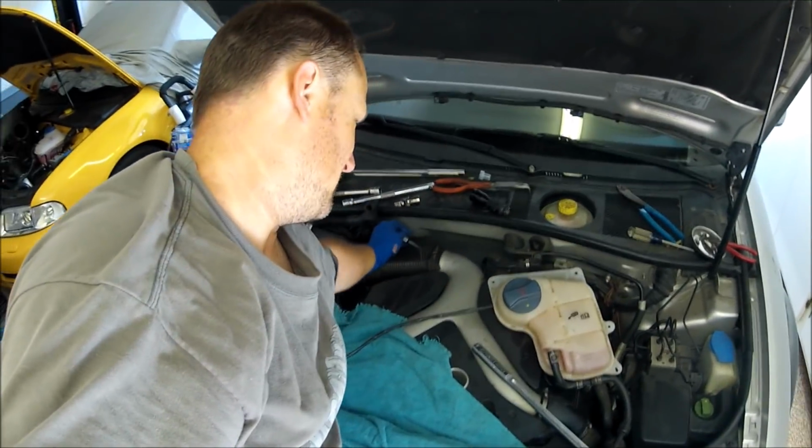That is in there nice and tight. Go ahead and pull all the stuff out and route the wiring.